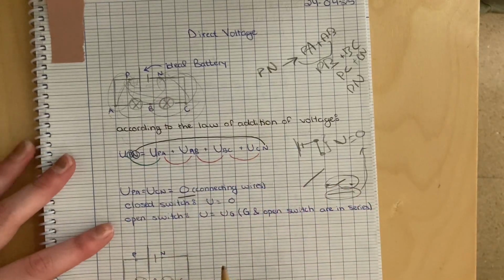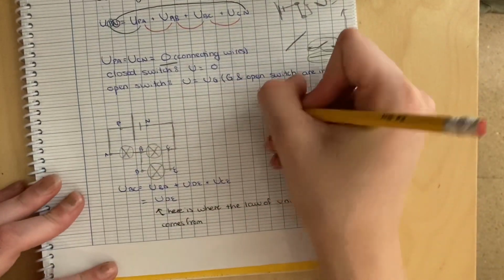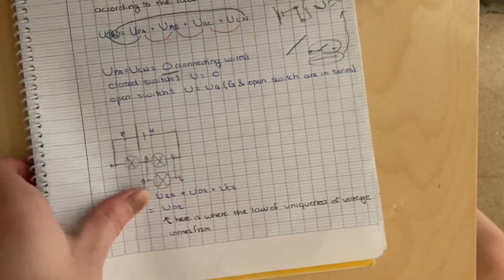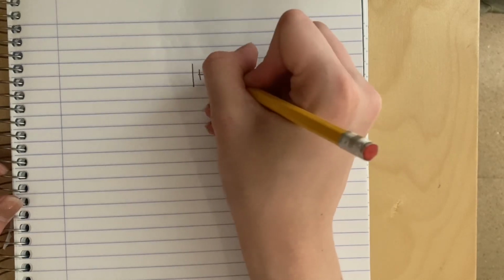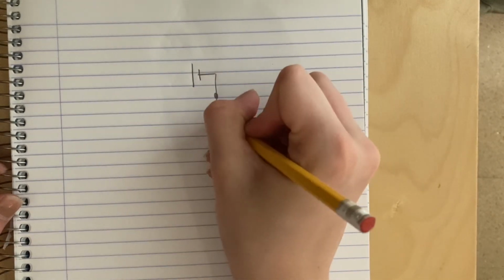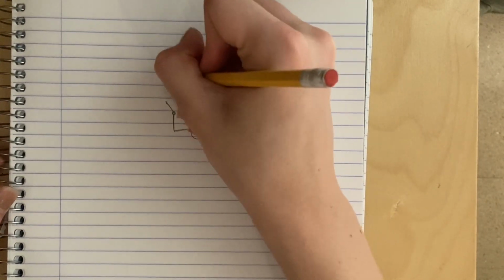So if you have, let's say, this circuit, let me actually draw it on this. Let's say you have this circuit. You have a generator, a closed switch, a light bulb, and an open switch.